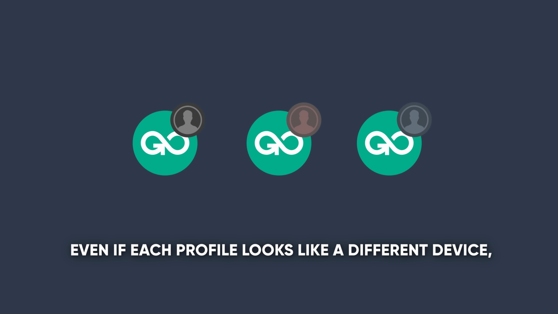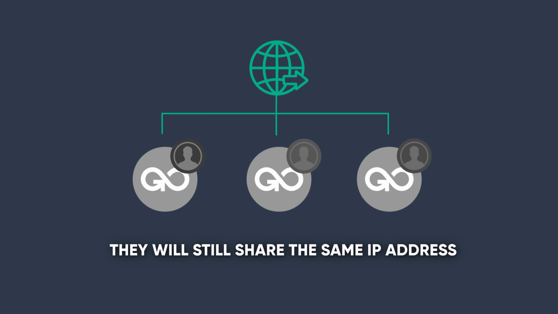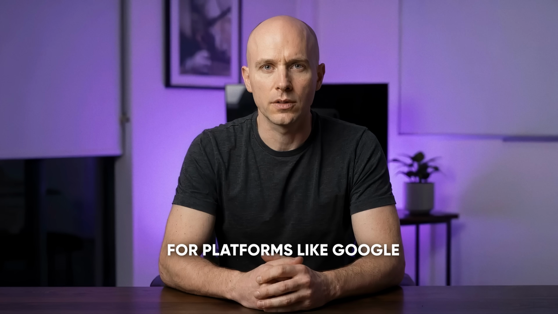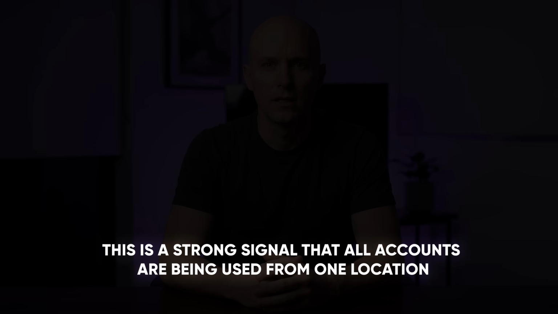Even if each profile looks like a different device, if all of them are using the same internet connection, they will still share the same IP address. For platforms like Google, this is a strong signal that all accounts are being used from one location.